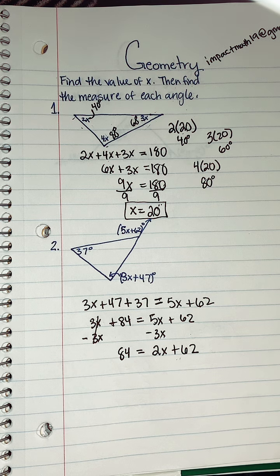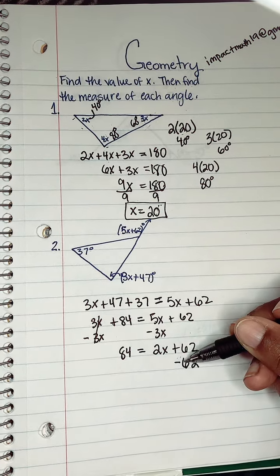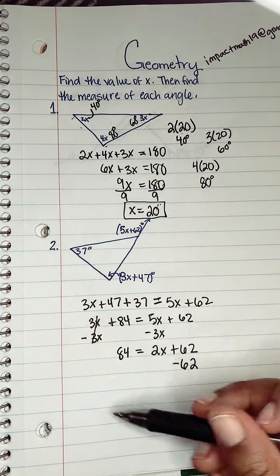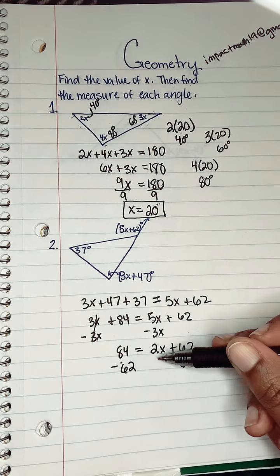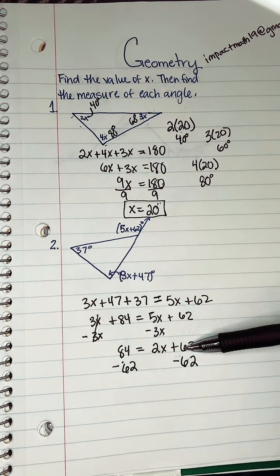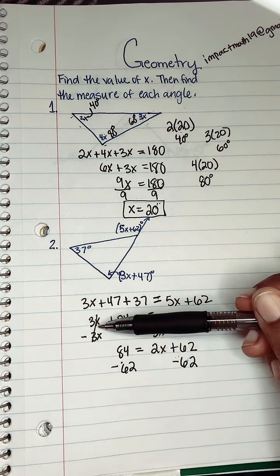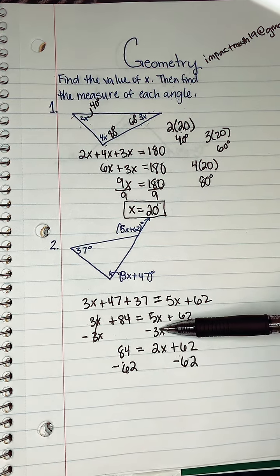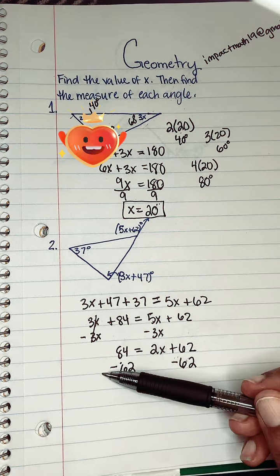What do I do next? What do I have to move next? Good, Alien. Alien says subtract 62. Leslie says subtract 62. Beautiful, you guys. It forces me to move the 62. I can't move the 84 because we decided to put the 2x on this side. So if you move the x to the right, you have to move this number to the left. It forces you to move it.